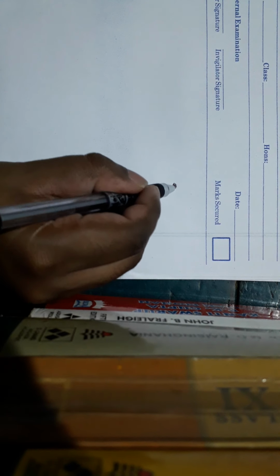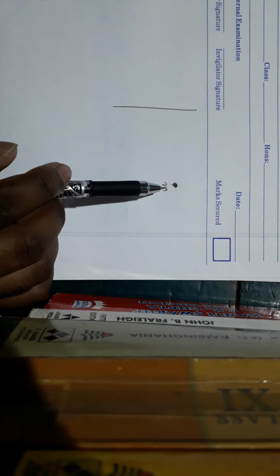Let us first consider a body of mass m. This is a body of mass m, and this is an axis through which the body is rotating. I will try to find the moment of inertia of this body.